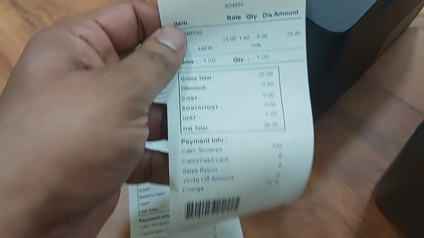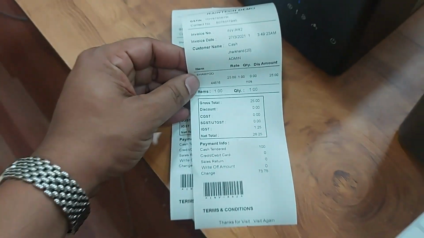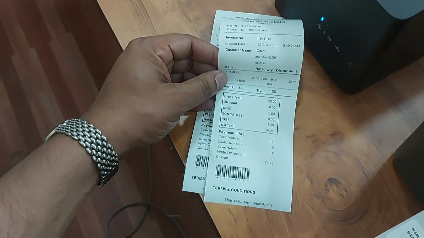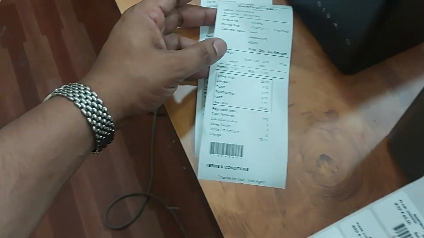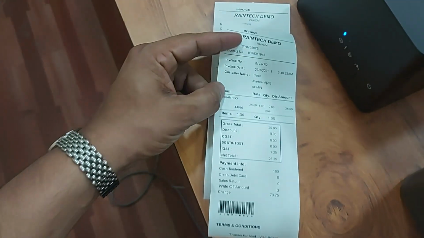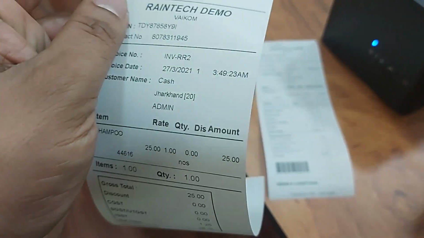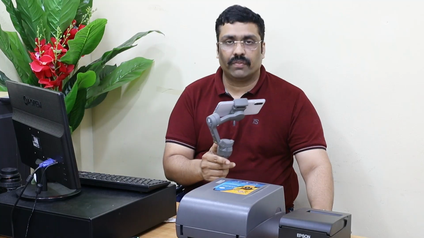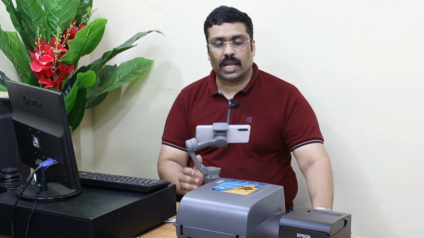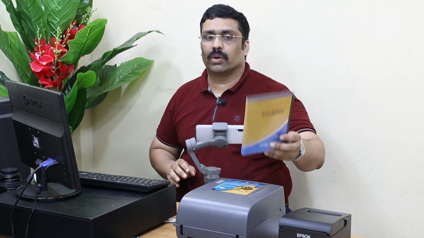And the thing is that this bill format, whatever you are looking for, is completely customizable. For example, you can change the language, or the style, format, whatever it is, you can customize it. This is the very simple way you can handle this RAINTECH POS billing software for your business.